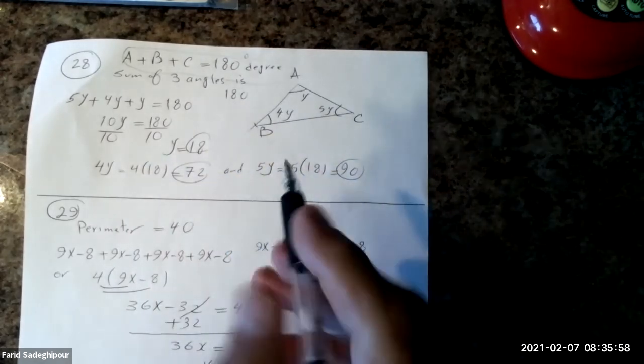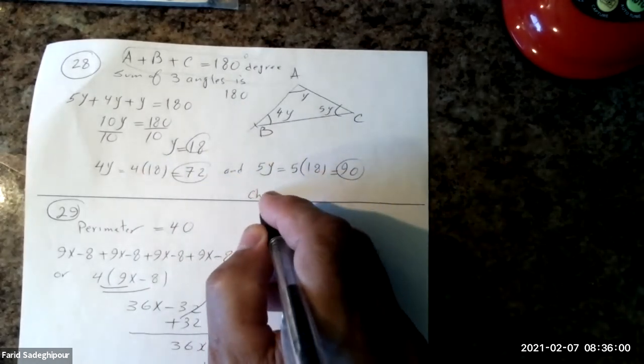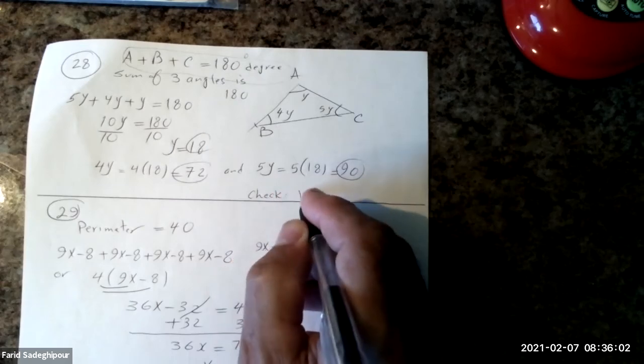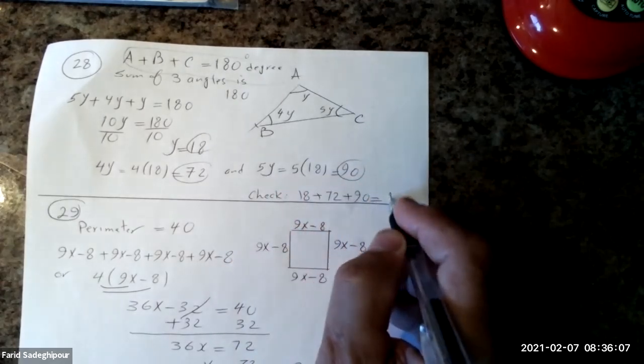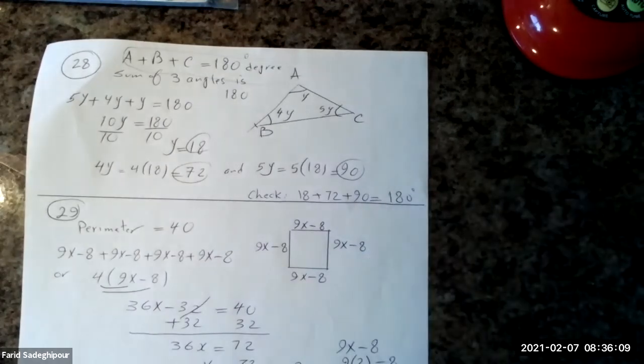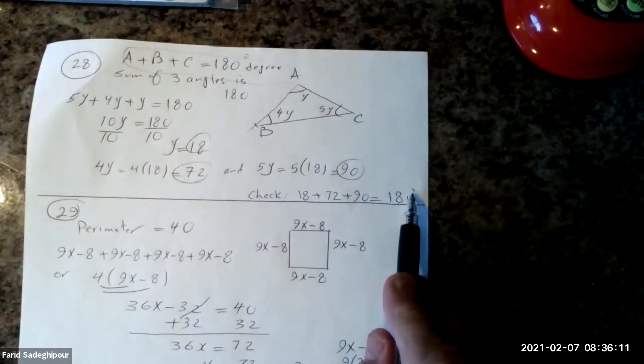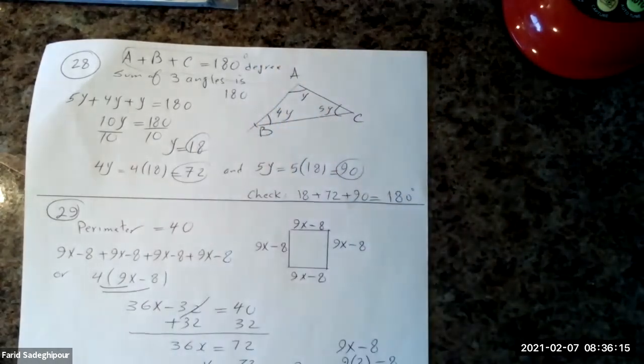Now to check, you need to take all three angles and add them together to make sure it's 180 degrees. Then you know your answer is correct. And this little circle is the sign of degree. The sign of degree is this little circle.